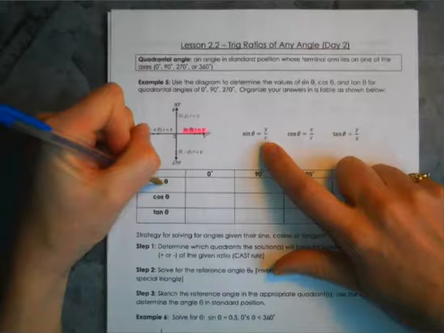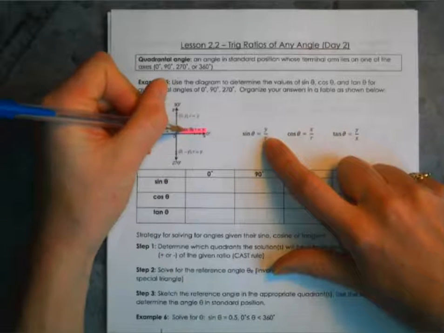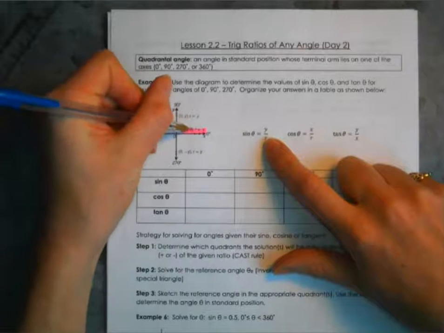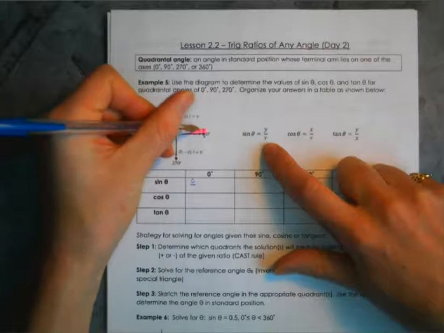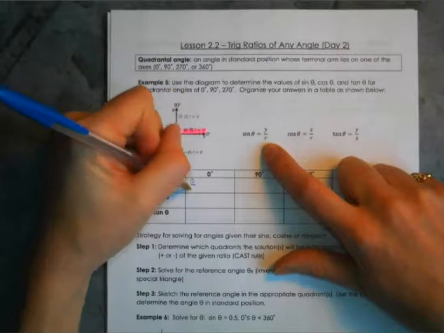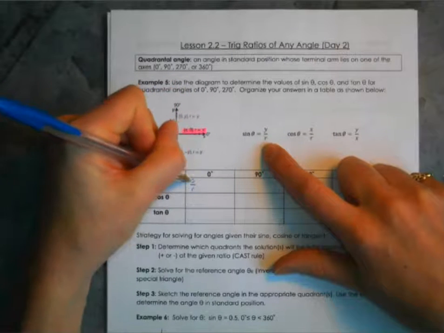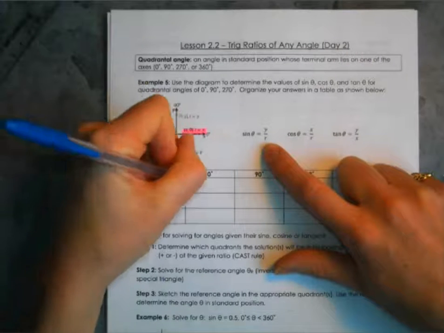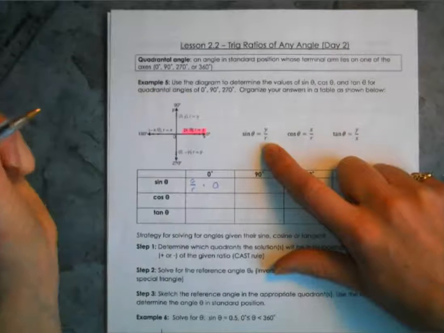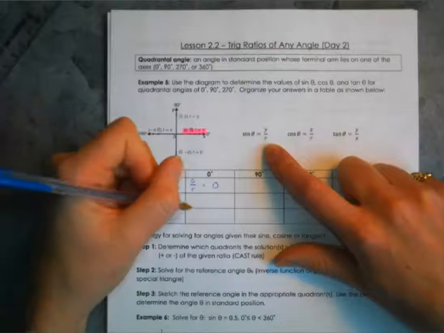So sine theta is equal to y, which for 0 degrees is 0, divided by r, and r is equal to x, but in this case we can just say r because it's not going to change. Whether we call it r or x, it's still going to be 0 divided by anything, which is 0, right?